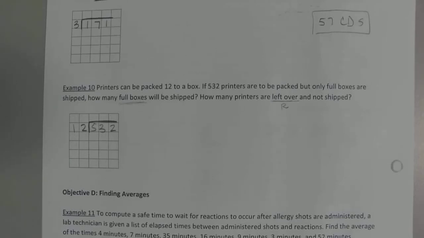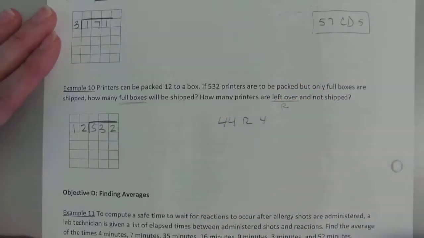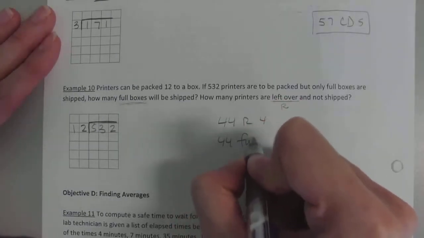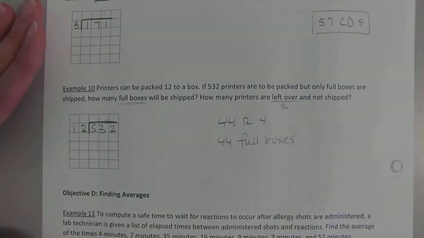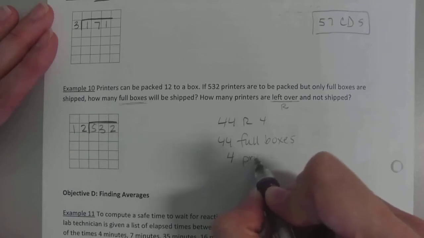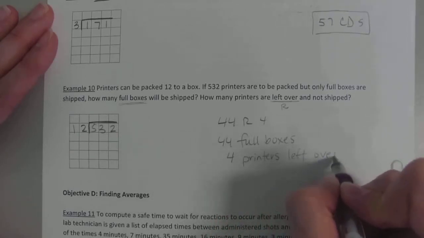Again, I'm going to leave it for you to do because you can do it, but I want to tell you the answer and kind of how we would make the answer correct. Your answer ends up being 44 with a remainder of 4. That means we shipped 44 full boxes. We were able to get 44 boxes full with these printers and 4 printers left over.